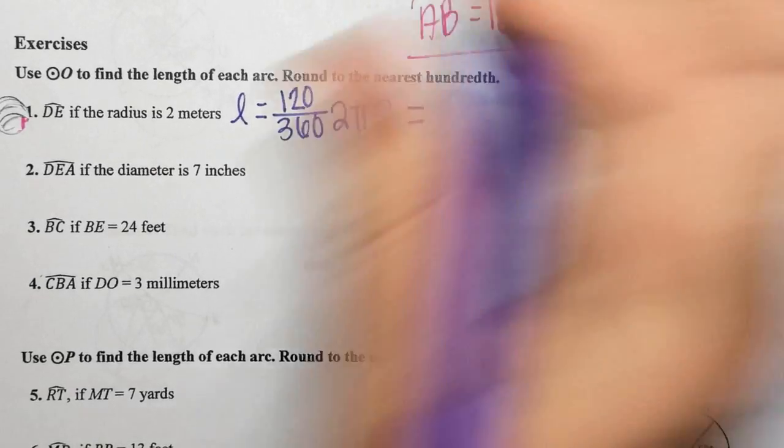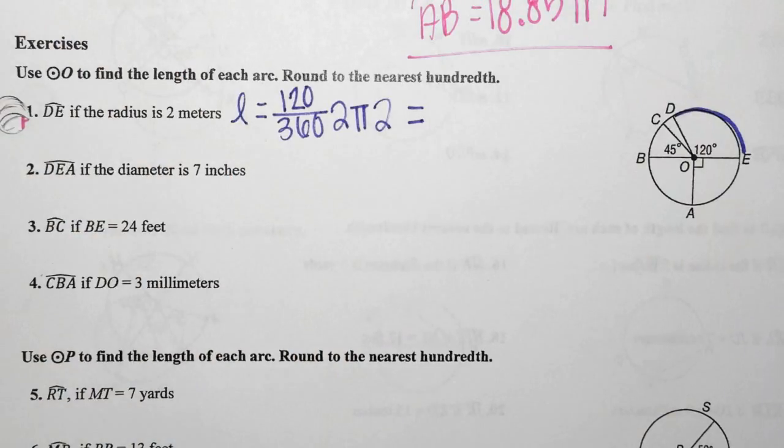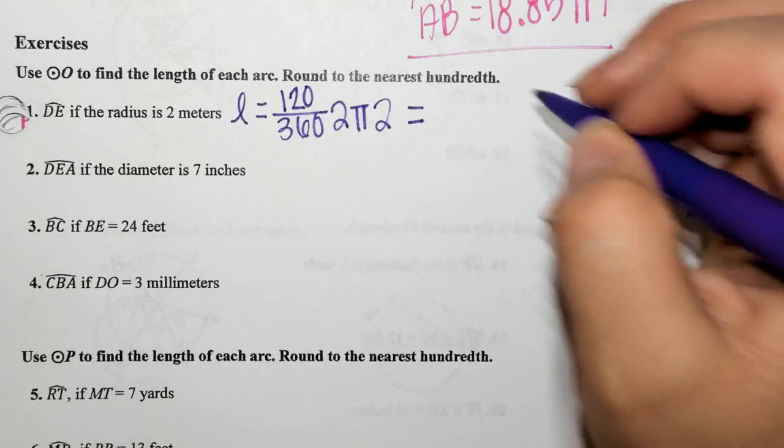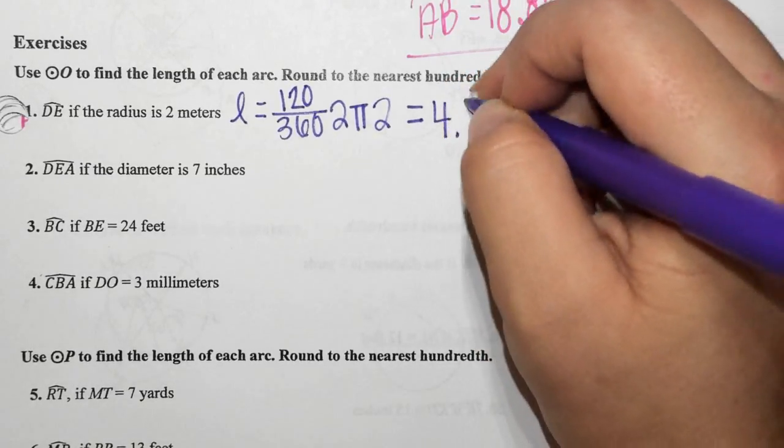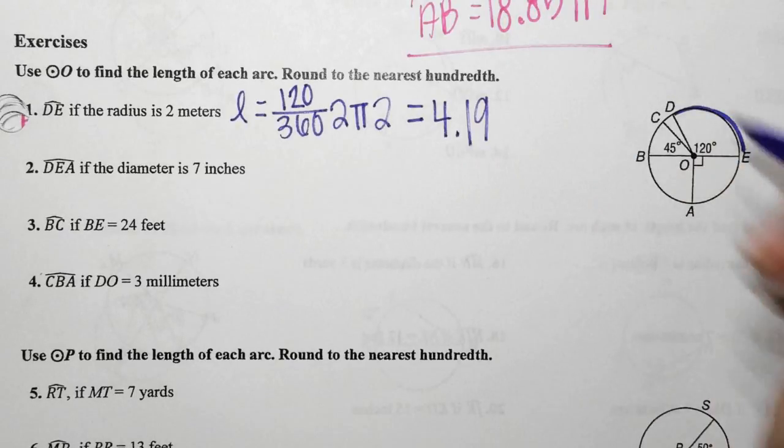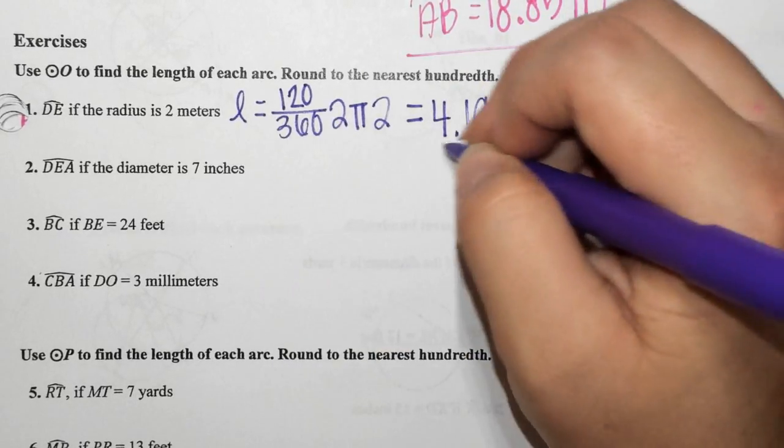So plug that in your calculator. I got 4.19. Is that what you got? 4.19, and then meters.